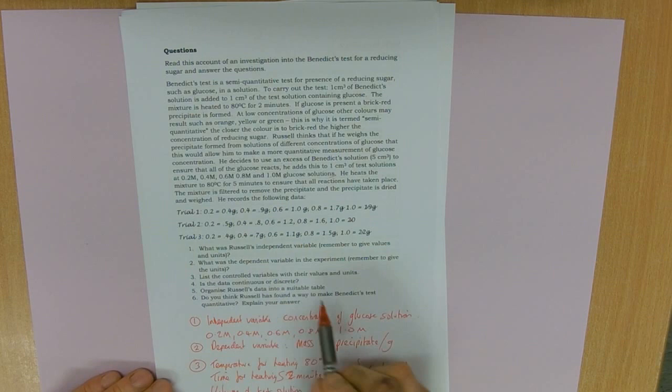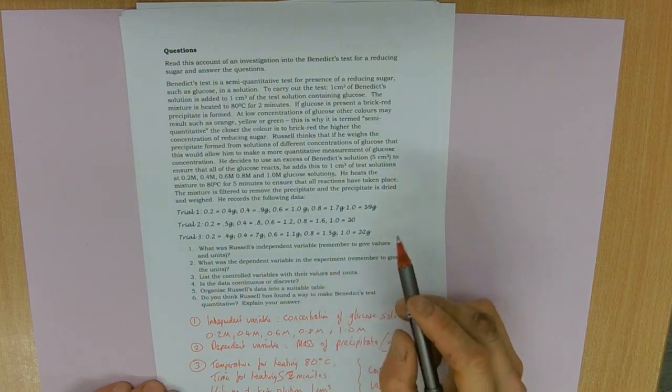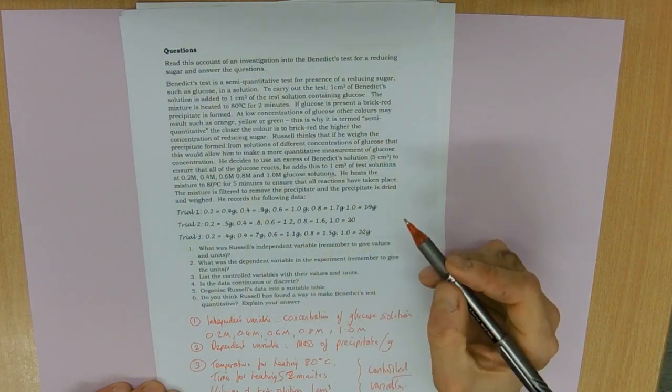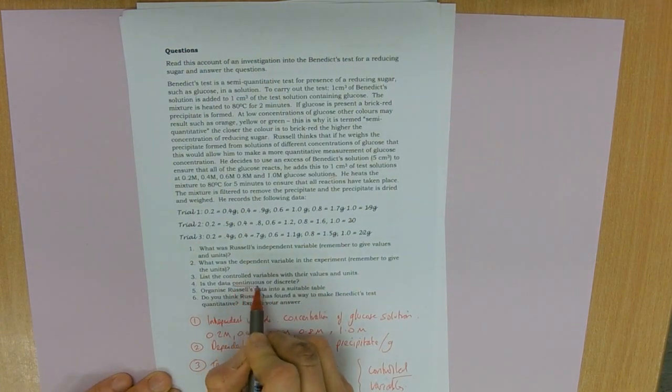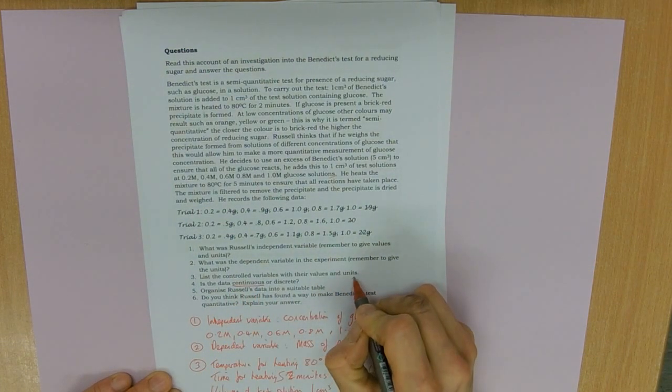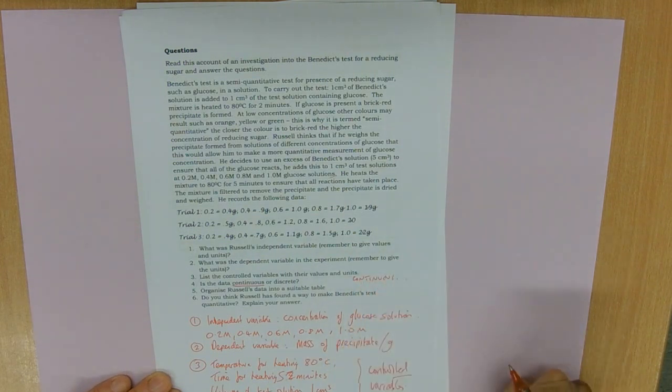Is the data continuous or discrete? Well, we're actually measuring something from a weighing balance, and that could give us any number at all. So it's actually going to be continuous there. And let's get this data into a suitable table.